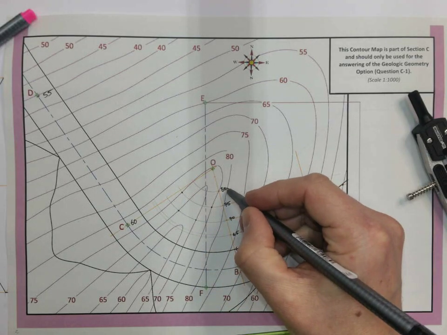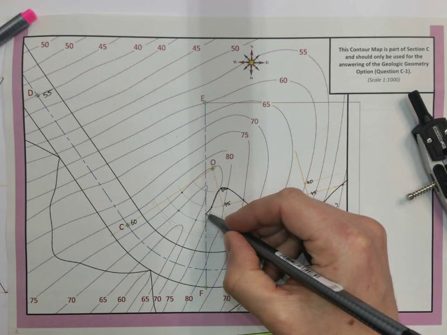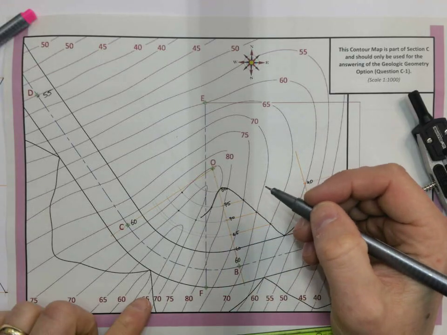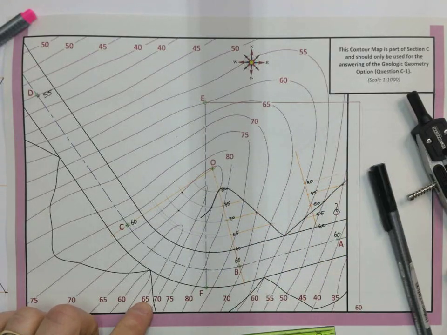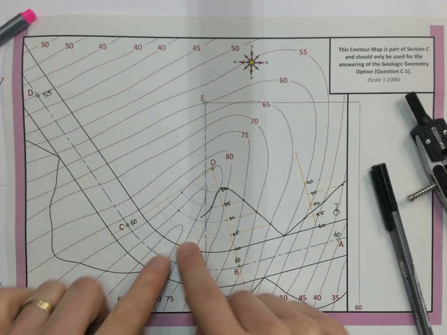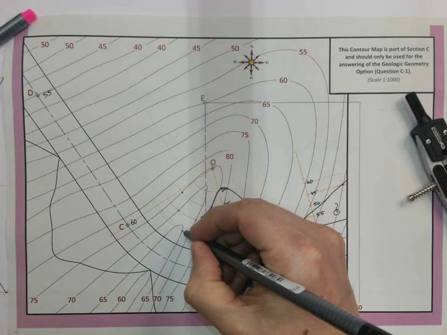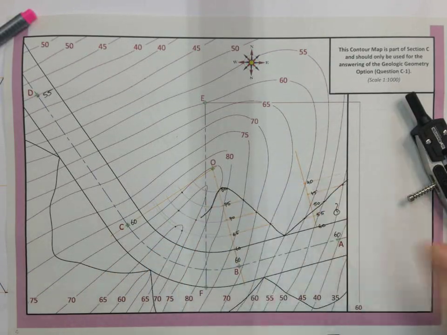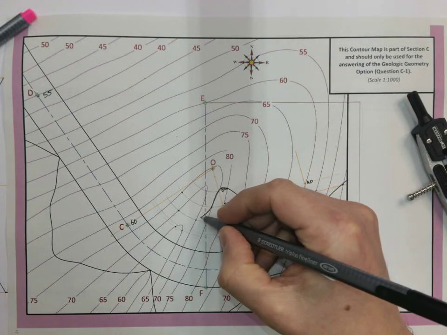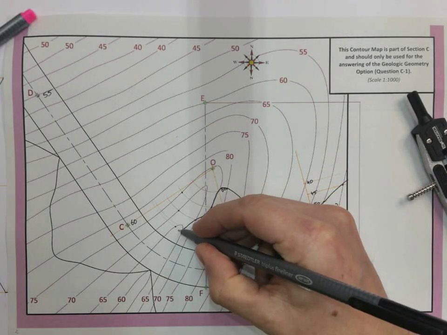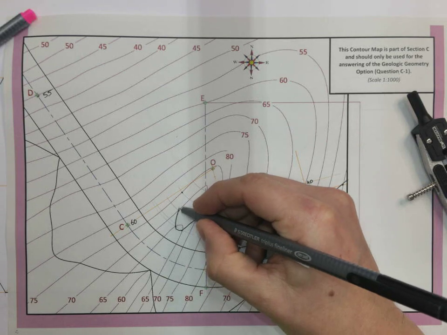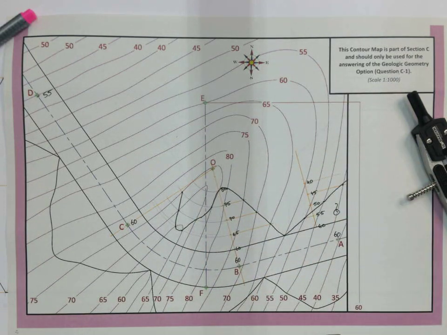So now I'm going to continue my curve down to this point. And my 65 arc does hit 65 points there and there. So that just gives me more points that will enable me to draw a better curve. Alright. So far that's what my cut section looks like. So not finished it yet.